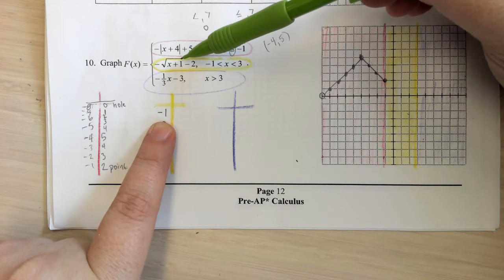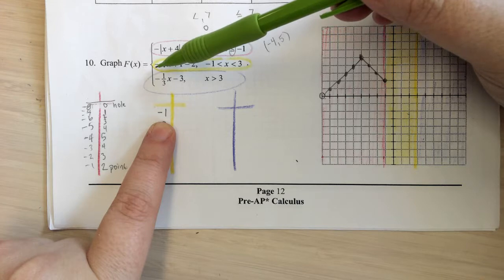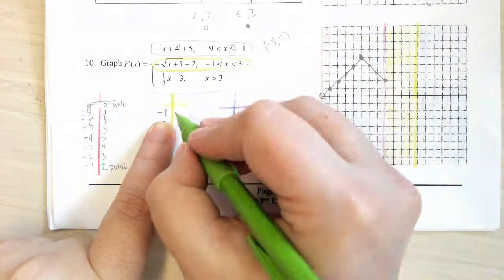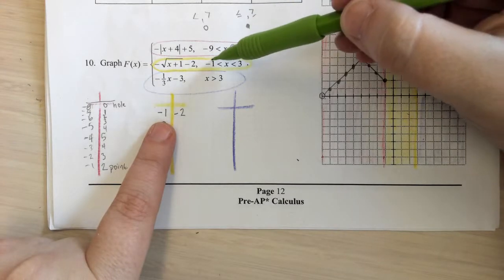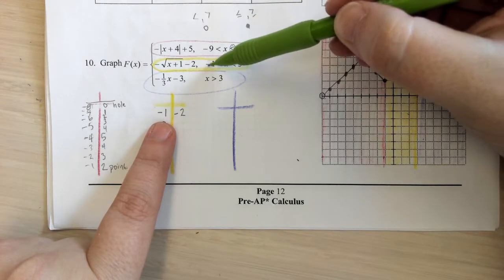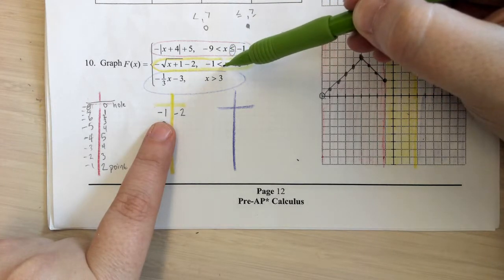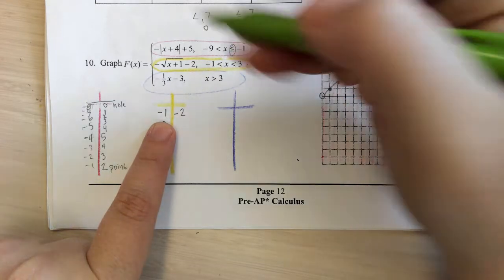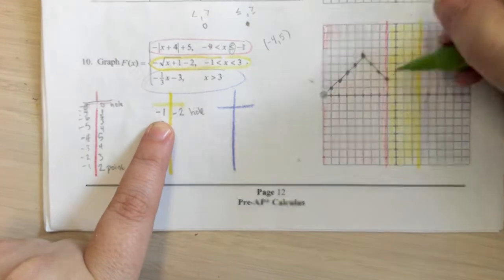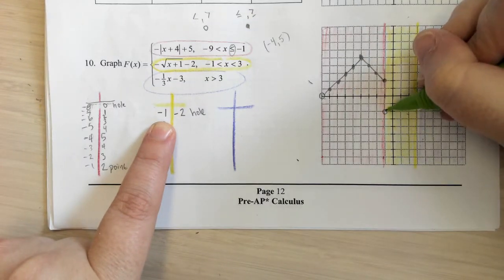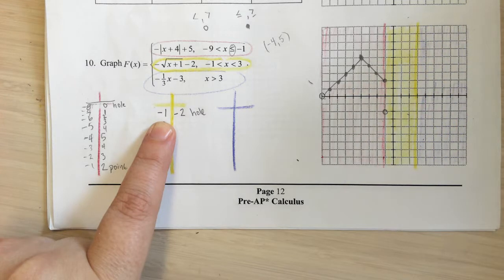Square root of 0 is 0. Times by negative, still 0. Minus 2. So I'm going to get -1, -2. Look at your notation. That's one of my endpoints. By looking at this symbol, I know it should be a hole because it's not equal to. So when I plot -1, -2, I'm going to clearly make sure you can tell that's a hole down here.